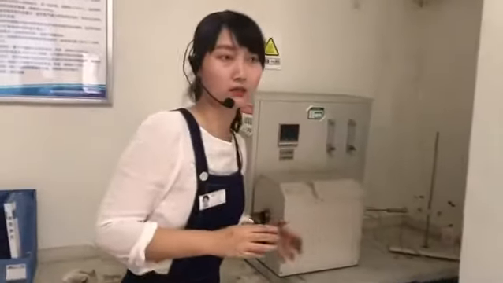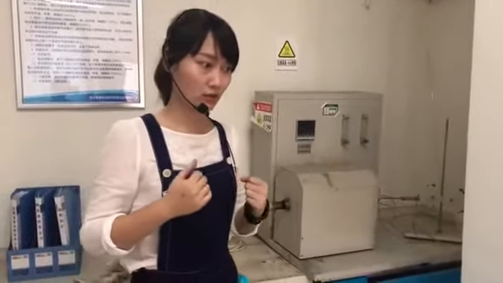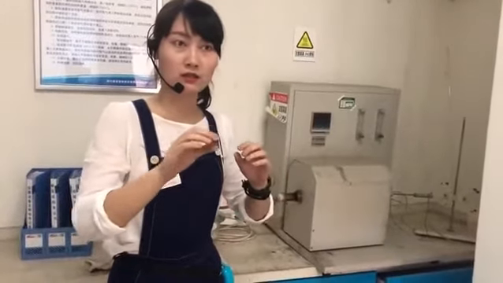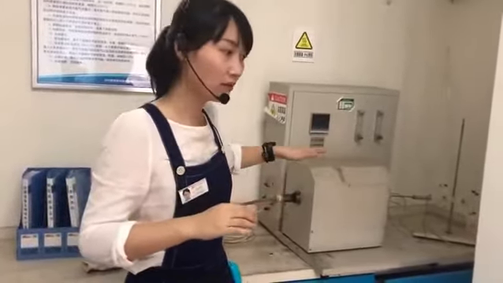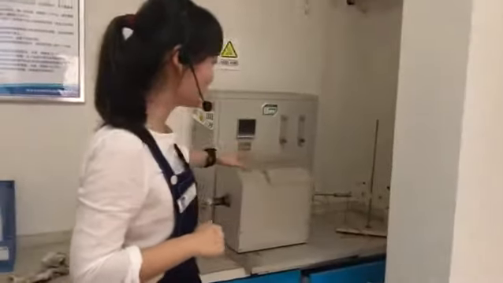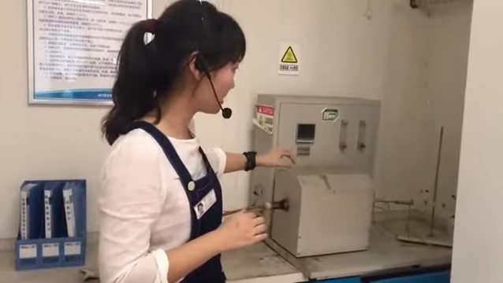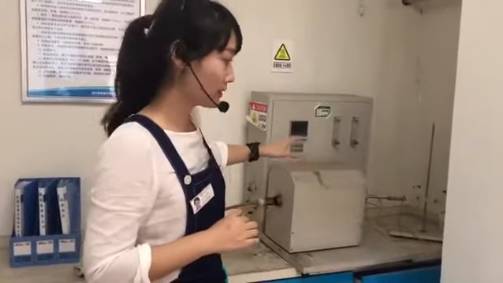Our products should contain carbon black so that the pipes will not get destroyed in very hot environments or under strong ultraviolet light. So we use this kind of machine to test if the pipes contain enough carbon black and dispersion.